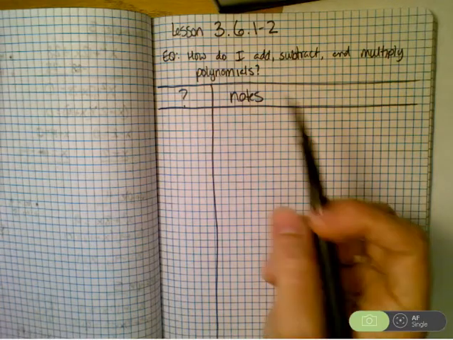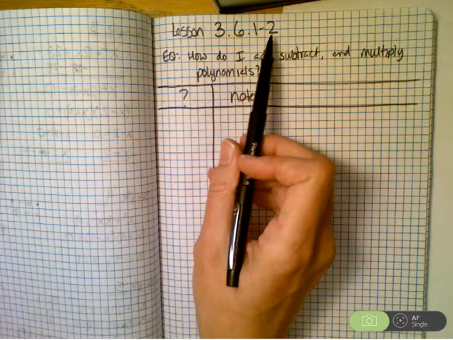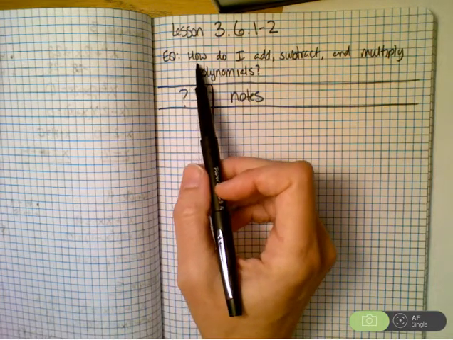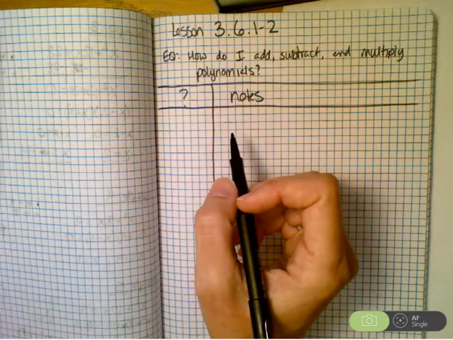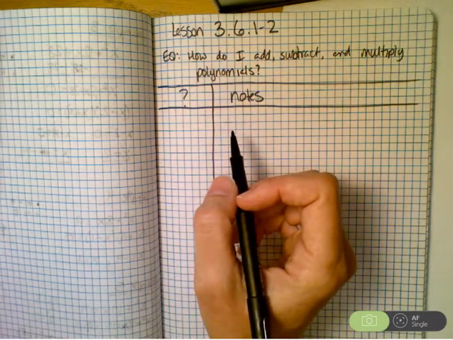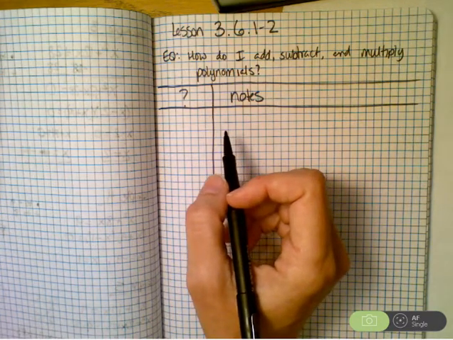More notes. So here, this is Unit 3. In your book, this is Lesson 6.1 and 6.2. Our essential question is, how do I add, subtract, and multiply polynomials? If you remember complex numbers, this all works very similarly. The difference is with polynomials, we get bigger exponents that we have to work with.